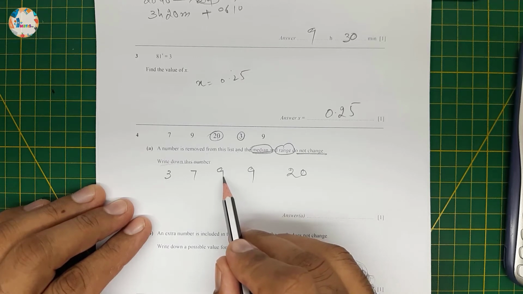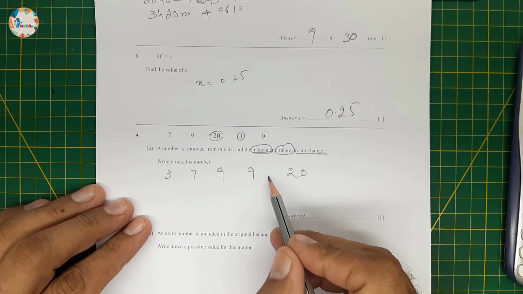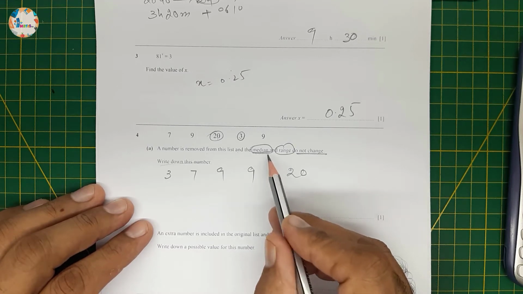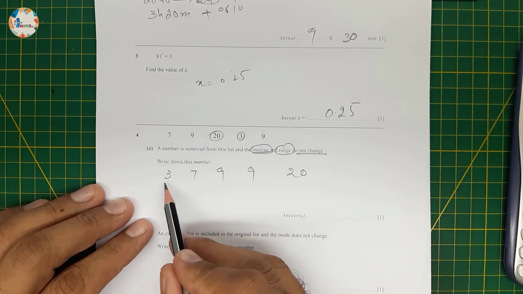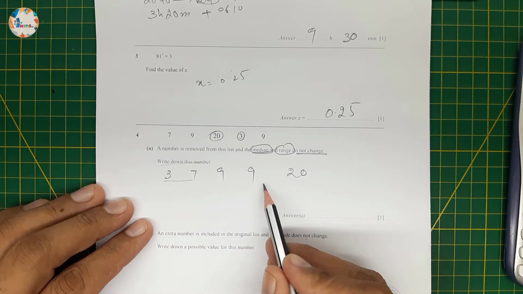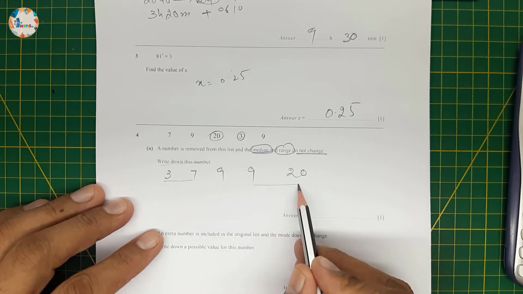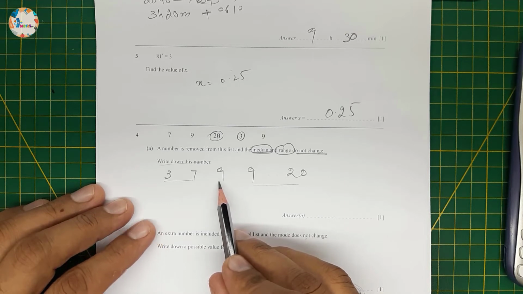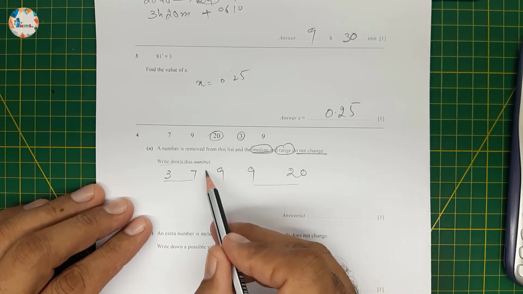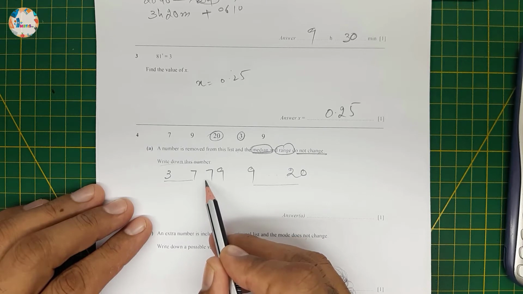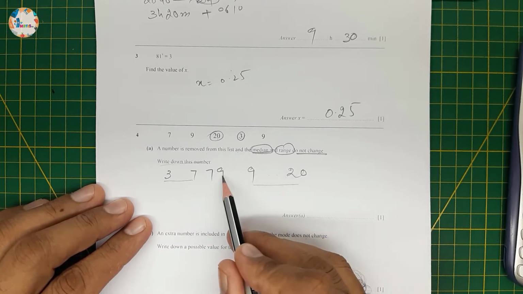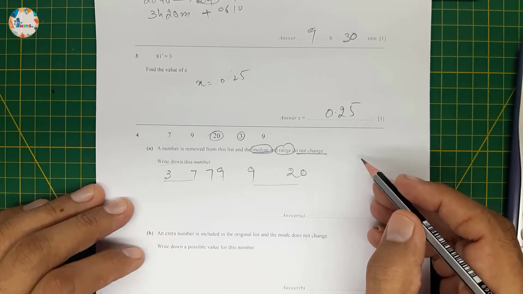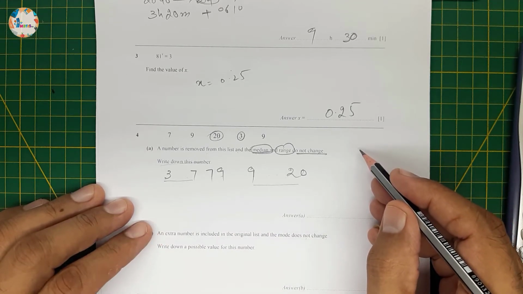If we write, for example, 10 or 11 or 12 or any such number, the median will change. Median means the middle value, so 2 from this side and 2 from this side if we leave them. In that case we have to write 7, so that the median does not change. With 3 numbers on each side, 7 plus 9 gives the middle value, which will be 8.